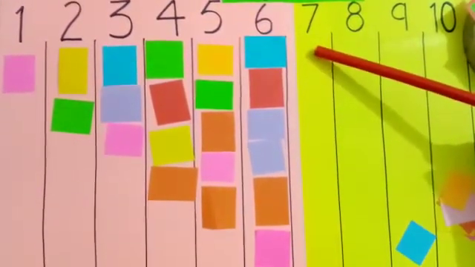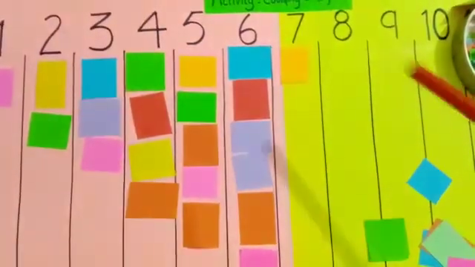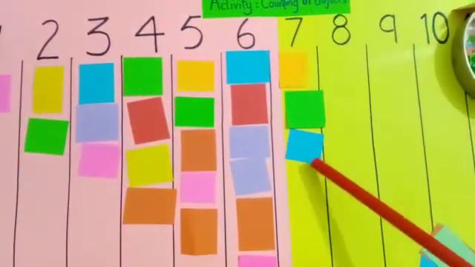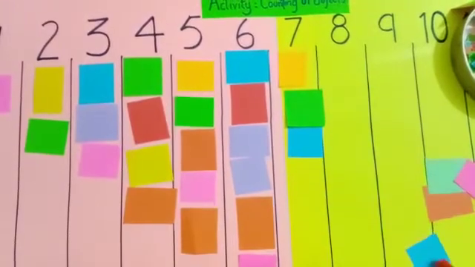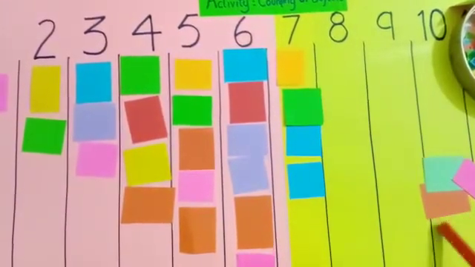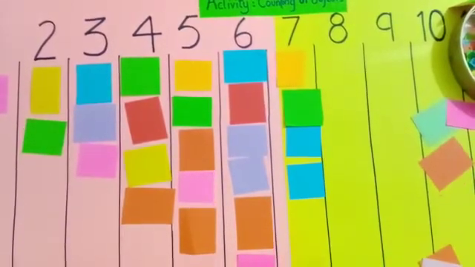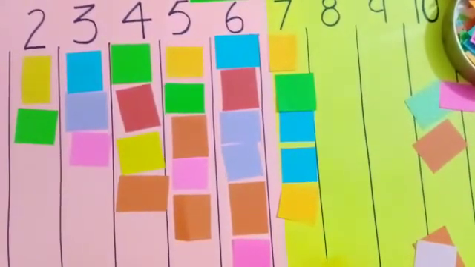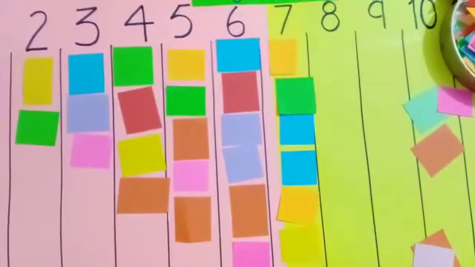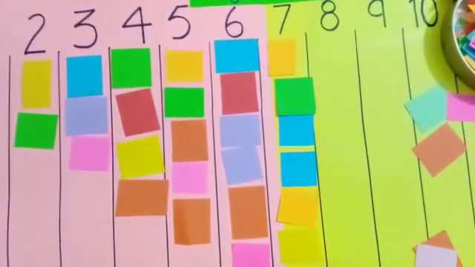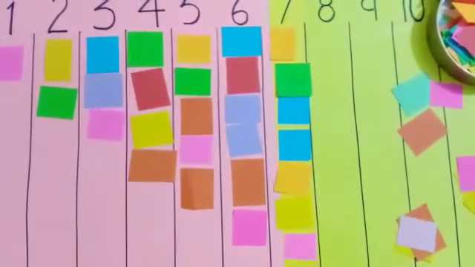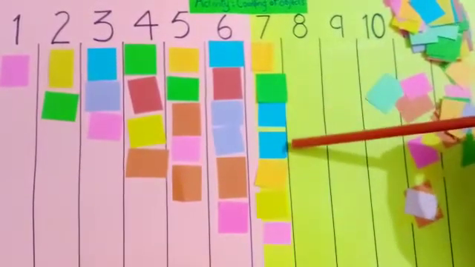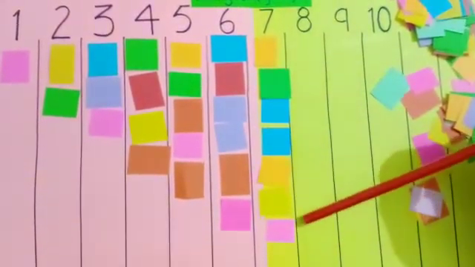Now our next number is 7. 1, 2, 3, 4, 5, 6, 7. Look. 1, 2, 3, 4, 5, 6, 7.